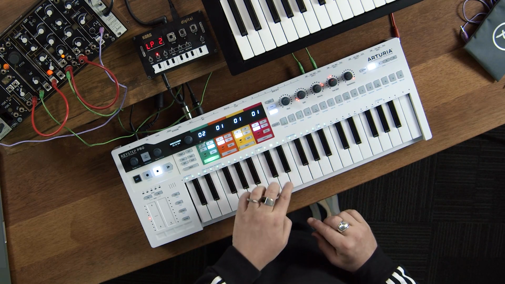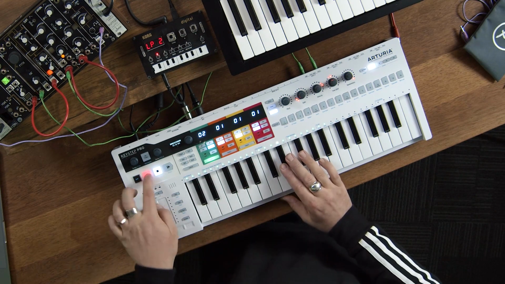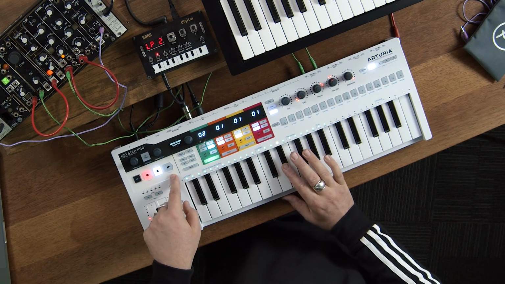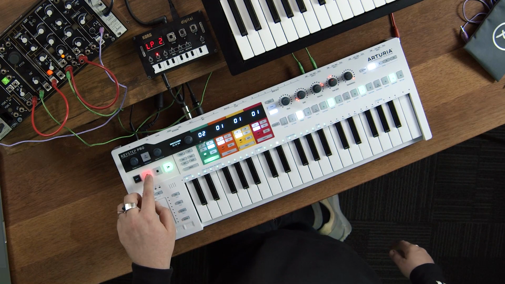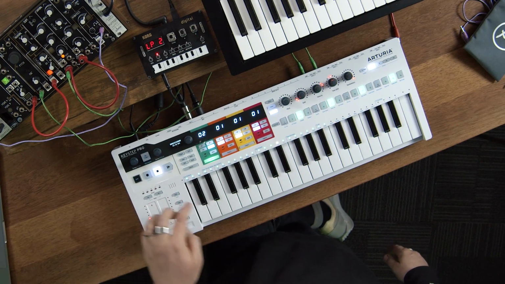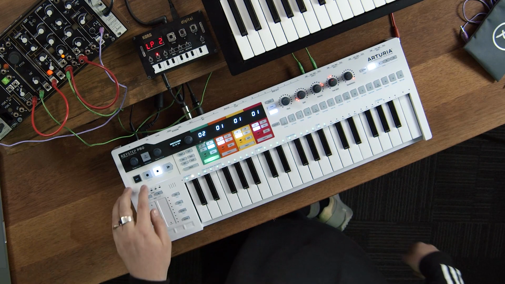That's not a ride, right either. That's a ride right there. So I'm just going to manually record these in real time. And might also lay down some rim shots.